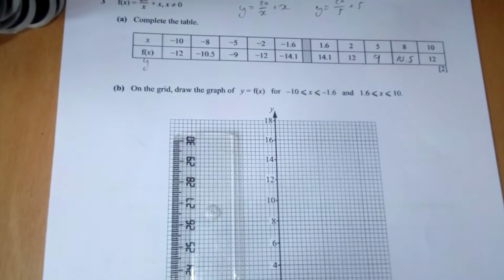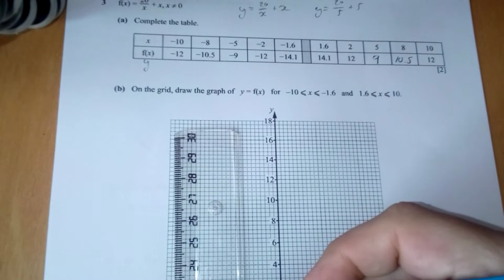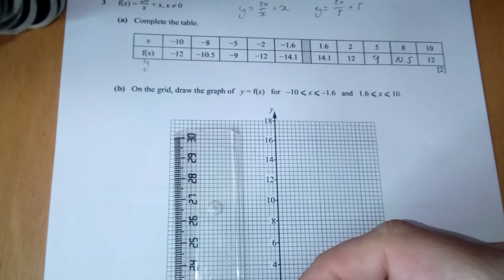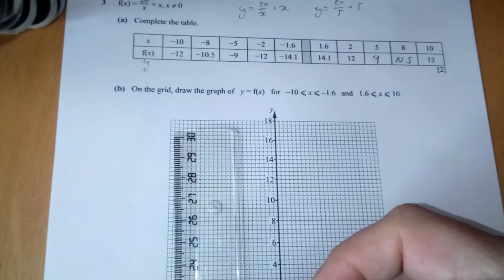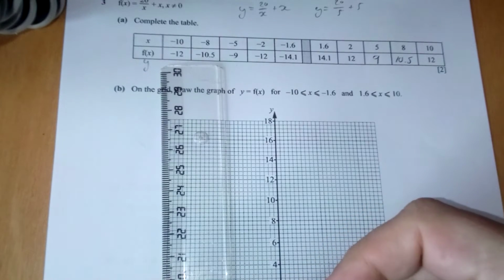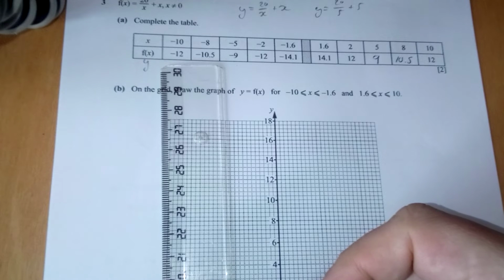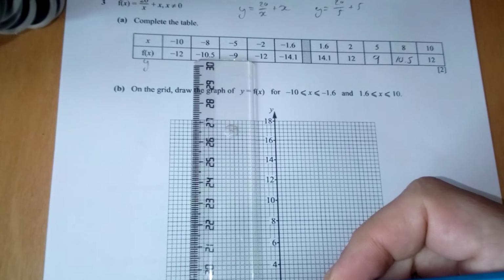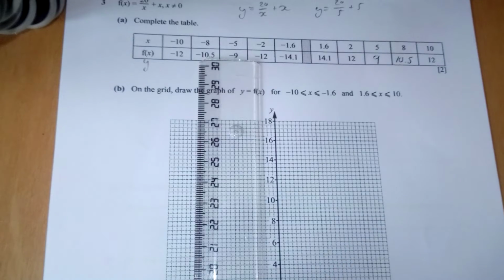Then minus 1.6. So there's 1, 2, 3, 4, 5 squares. So each square on the x-axis needs to be 0.4. So 0.4, 0.8, 1.2, 1.6, which is there, minus 1.6 and 14.1.